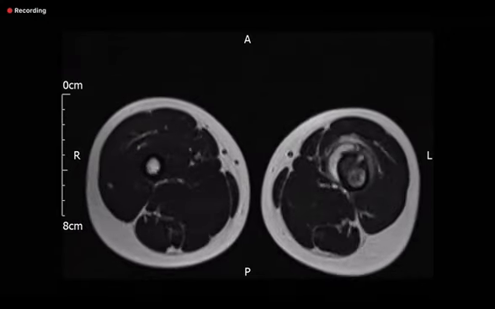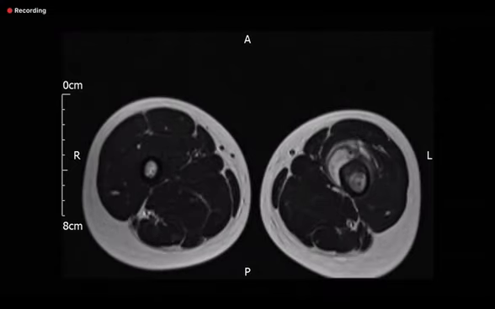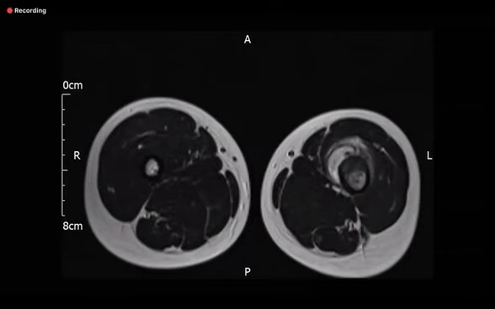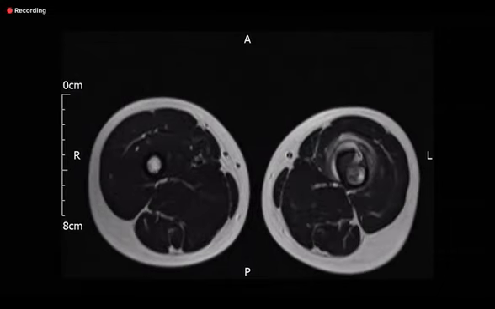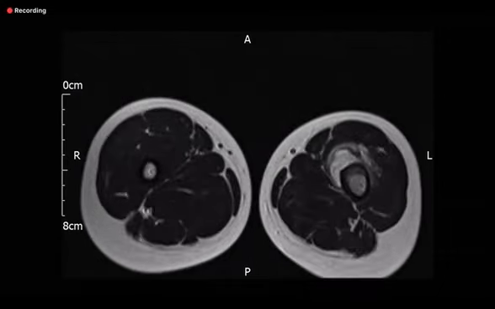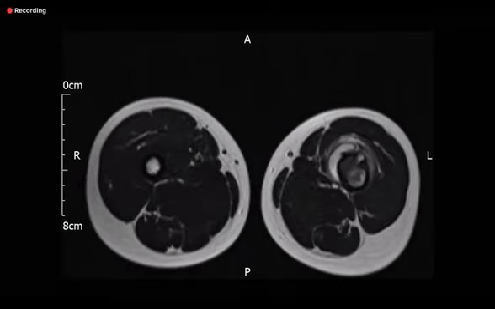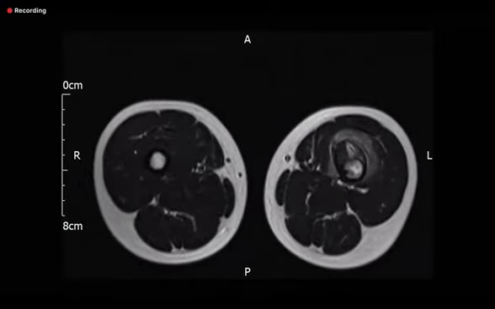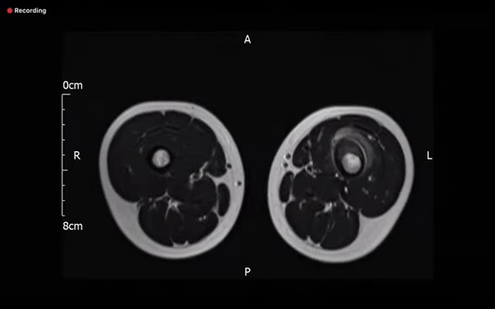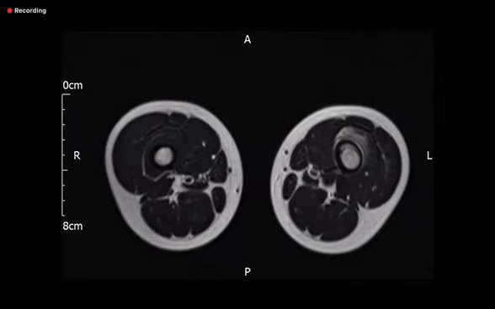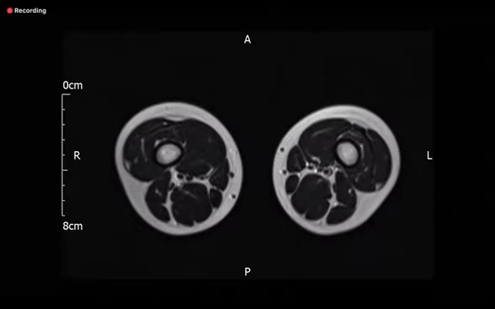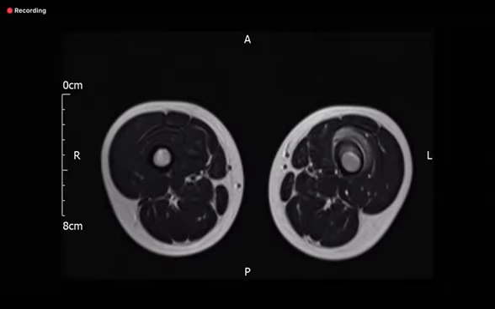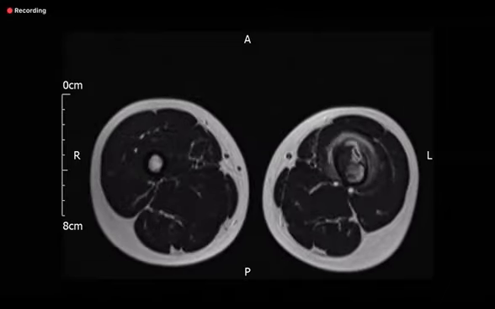So in the T2 weighted sequence, I can see an abnormal circumferential soft tissue signal surrounding the left femur. It circumscribes the whole of the left femur and extends a few centimeters down. Okay, next series, please.